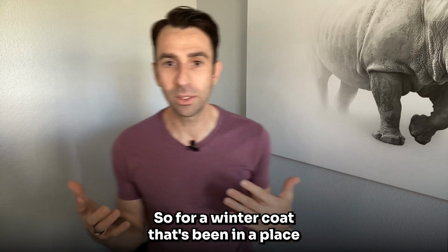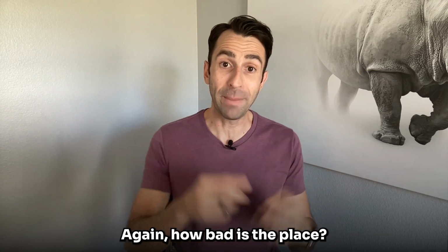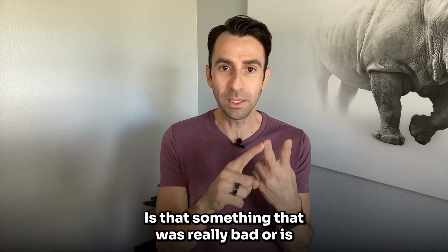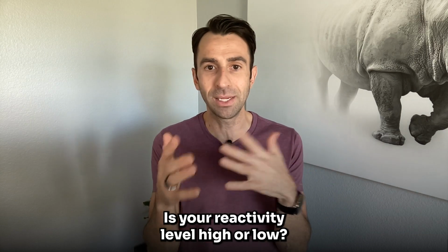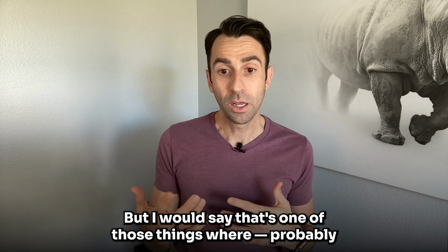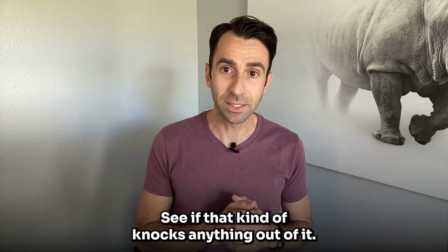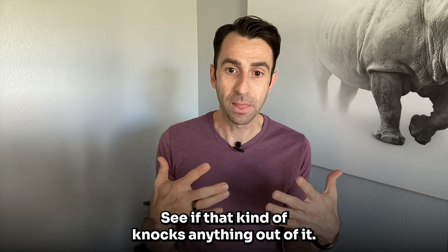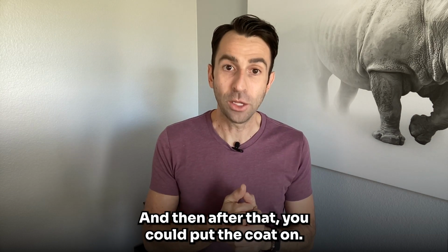So for a winter coat that's been in a place for a couple weeks, again, how bad is the place? Is it something that was really bad, or is the place kind of bad? Is your reactivity level high or low? But I would say that's one of those things where probably go get it dry cleaned, see if that kind of knocks anything out of it. And then after that, you could put the coat on.